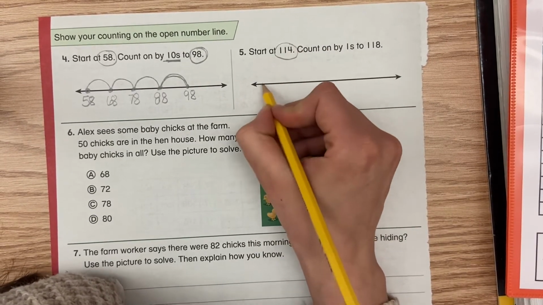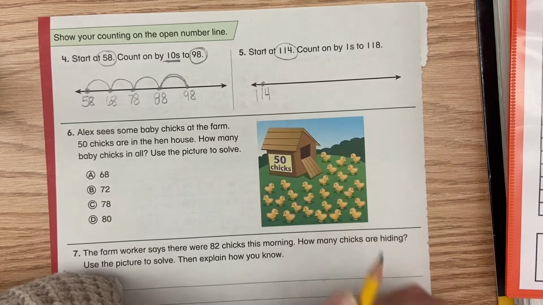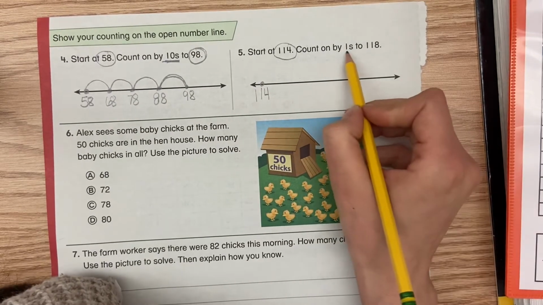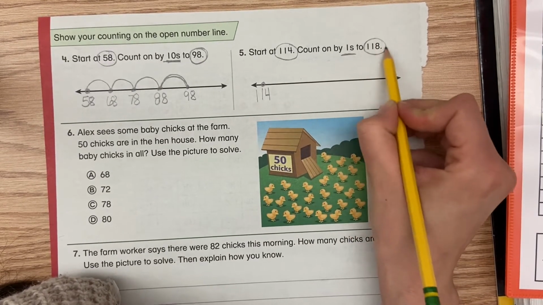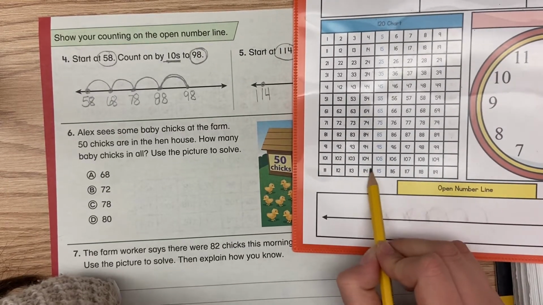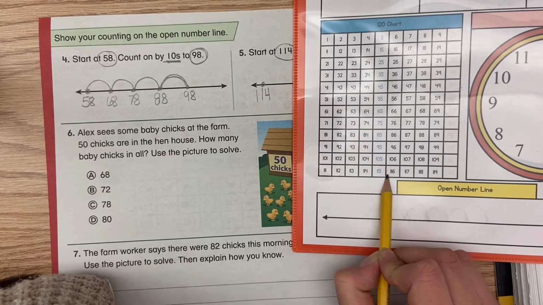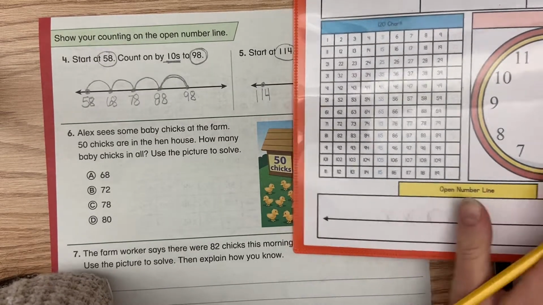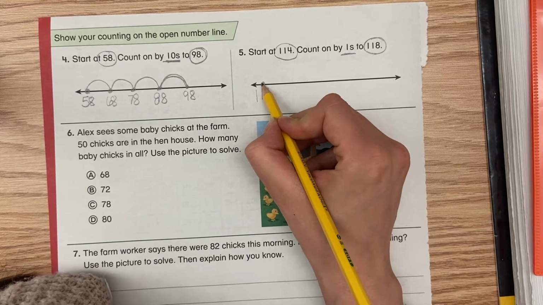Okay, let's do number 5. It says to start at 114. So I'm going to make my starting point at 114. And then it says to count on by ones to 118. Okay, if I start at 114 and count on by ones, I need to move to the right. Okay, now I know I need to stop at 118. So let's go ahead. With each jump, we're going to count by ones.